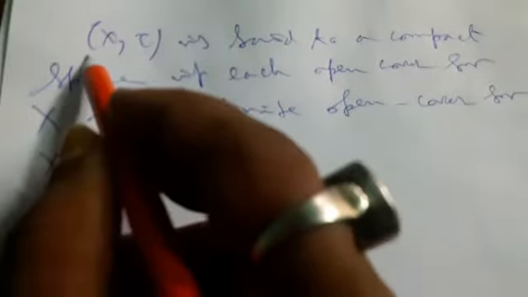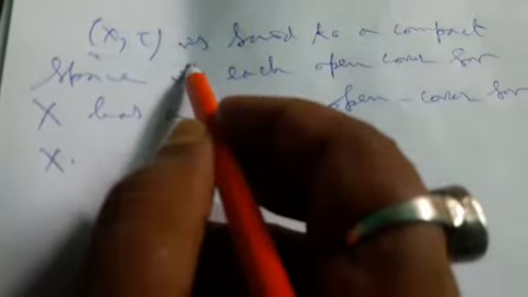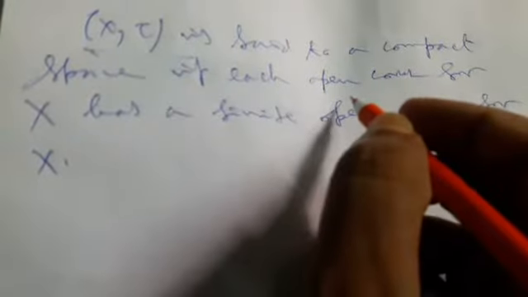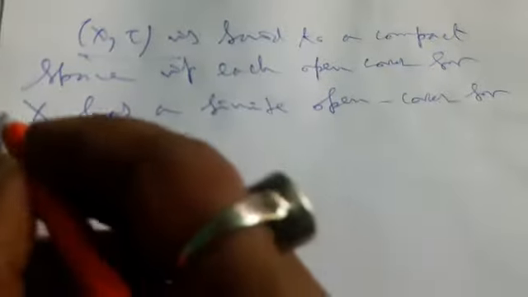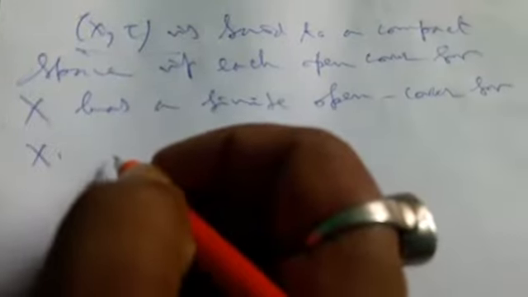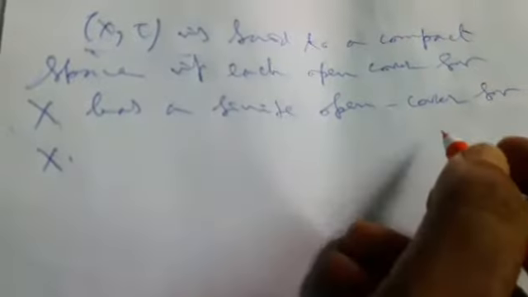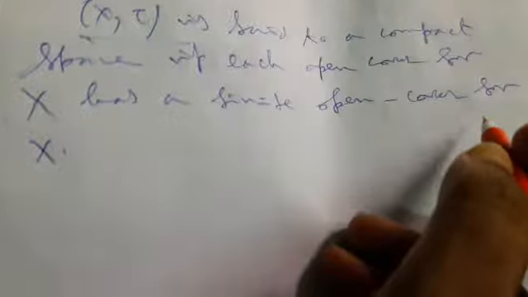That means here at first we are taking a topological space and we find this open cover, and each of these open covers engulfs the whole space and has a finite subcover that is also an open cover.